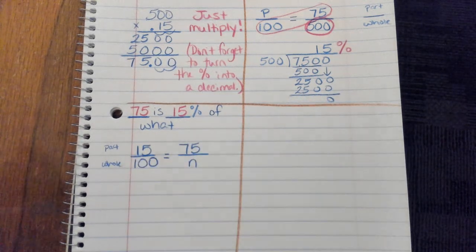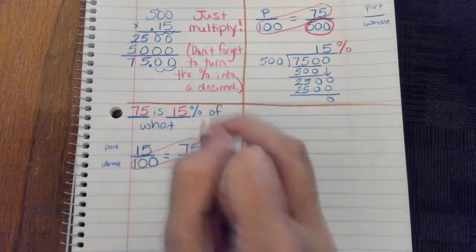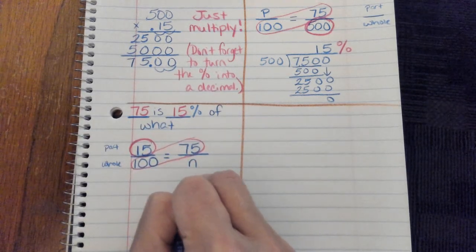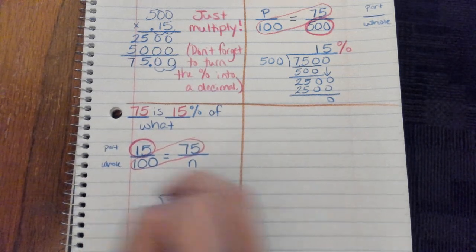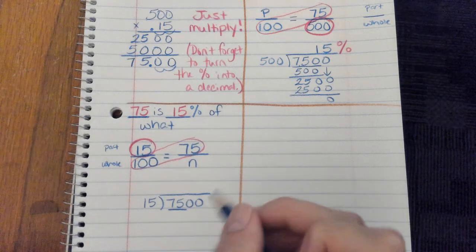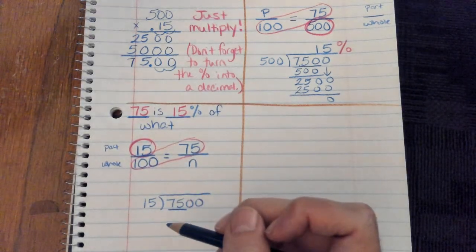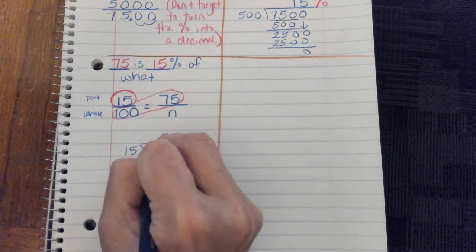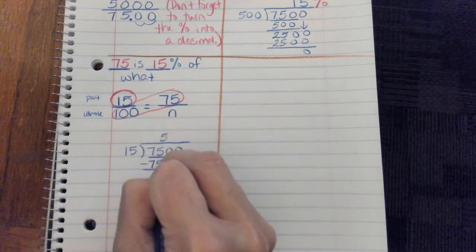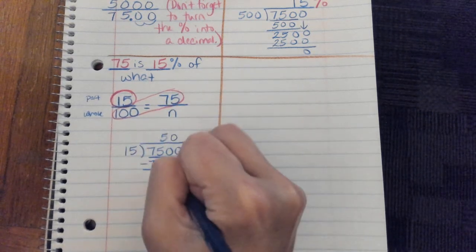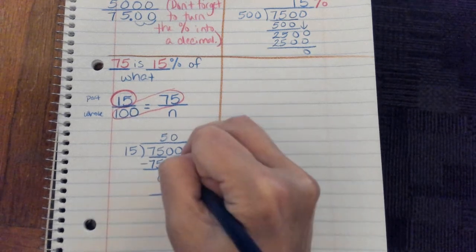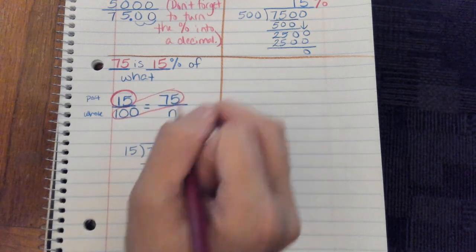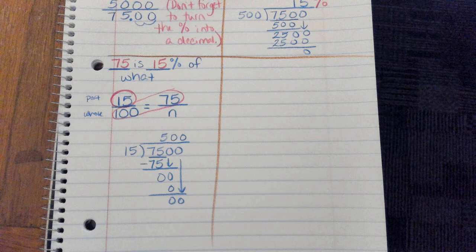Okay. So, baseball bat, and baseball. So, 75 times 100 divided by 15. Let's see, 2 15s is 30, so 4 15s would be 60. So 5 15s would be 75. Okay. 0 and 0. So 75 is 15% of 500.